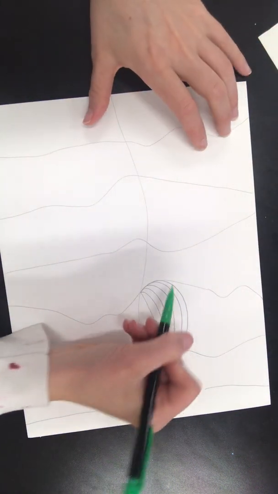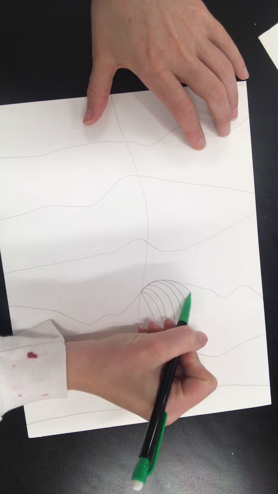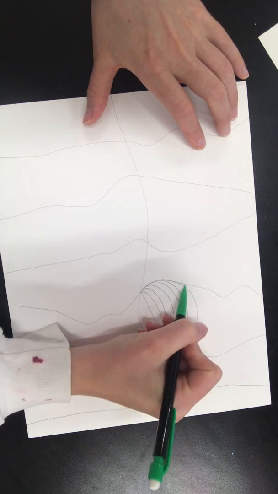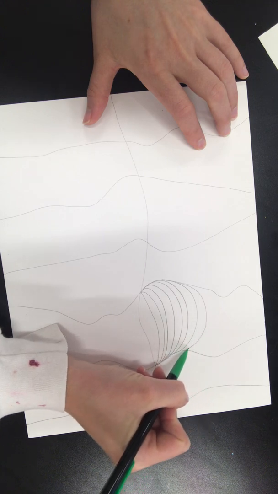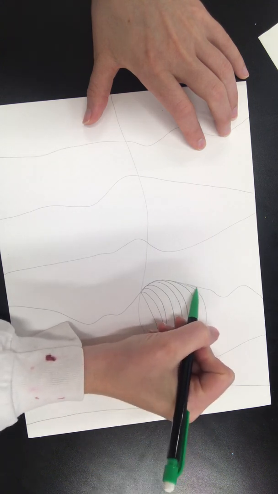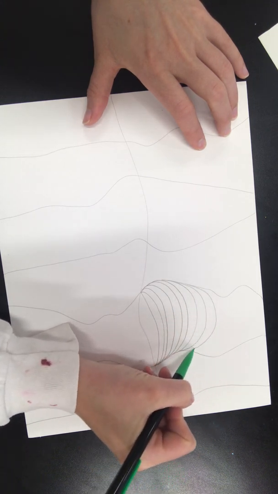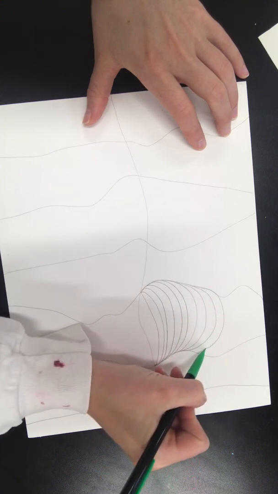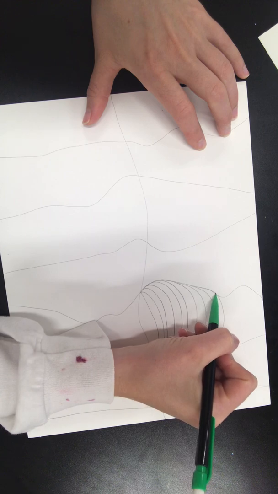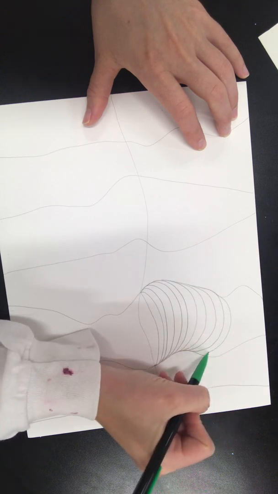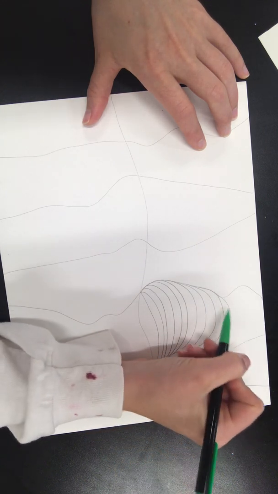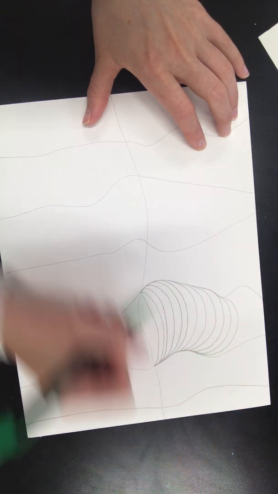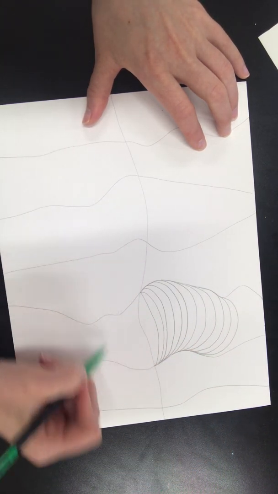So I'm just going to finish this column out a little bit. So as you have probably guessed, all of your curves on the top half are going to be going up in each column, and all of the curves on the bottom half, which is under your wavy line, will be scooped downward.